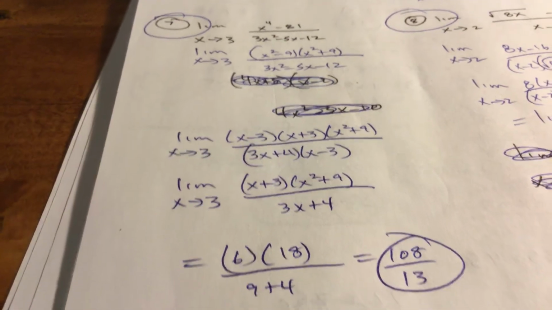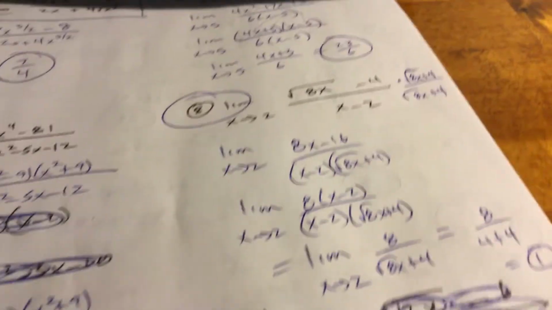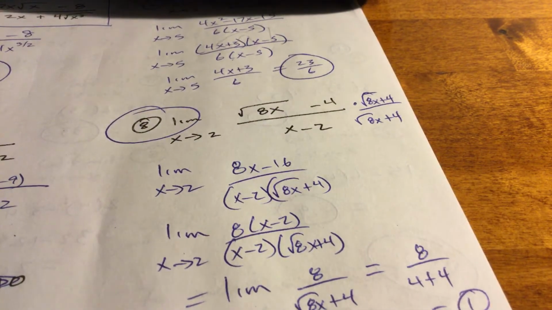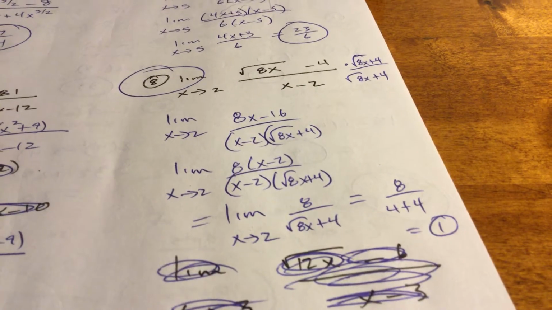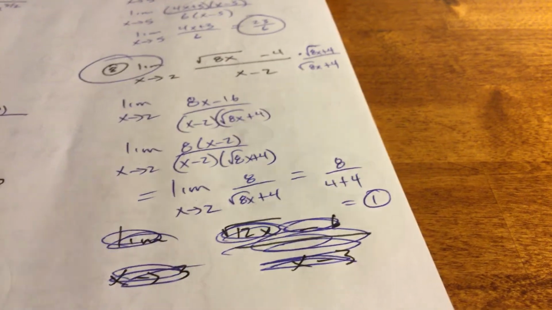Then I can plug 3 in. Be very careful. Be very careful. Here's where we multiply top and bottom by the conjugate. Again, you want the root gone, so maybe in Algebra 2 this is a fine answer, but not if we're going to let x be 2. Got to multiply top and bottom by the conjugate of root 8x minus 4. Okay, factor out the 8. The x minus 2's cancel, and then I can plug 2 in for x.